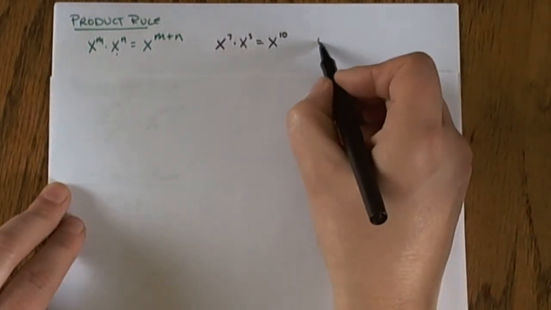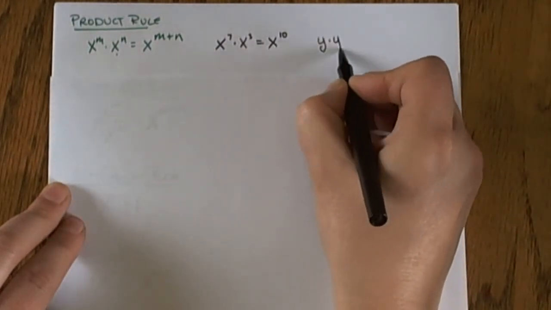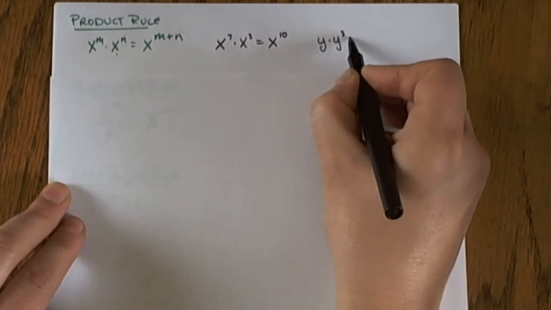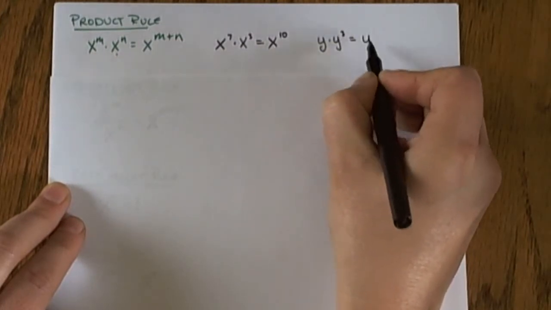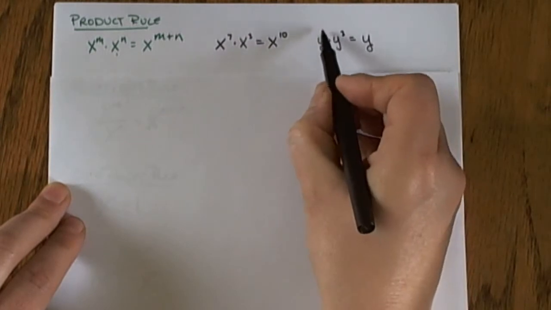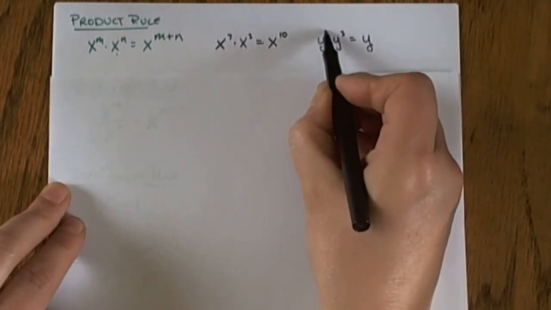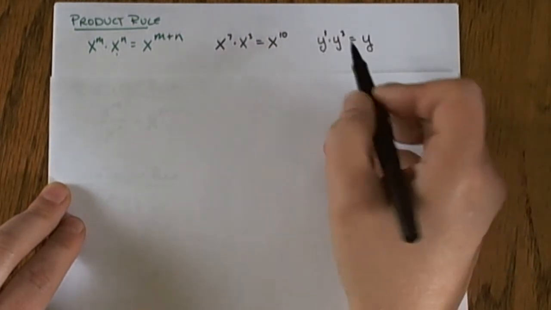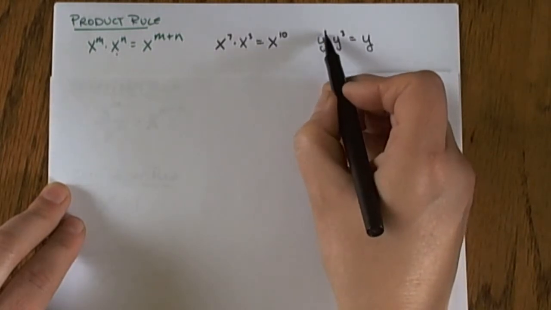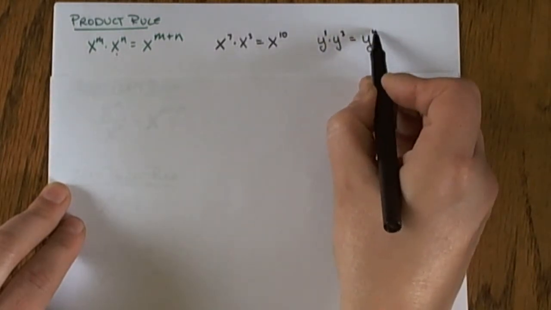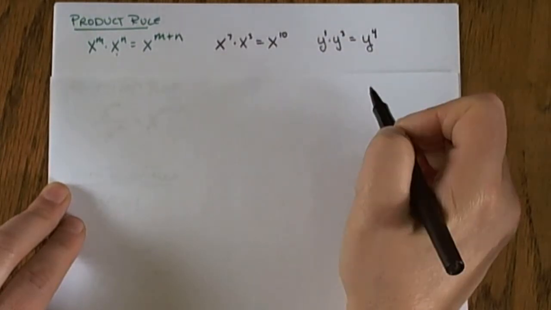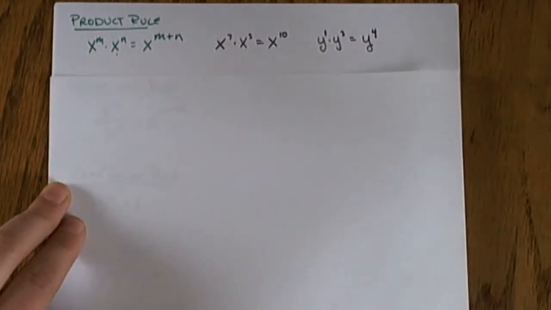Similarly, if we had y times y to the 3rd, we'd get y to the, now when we add these exponents, it doesn't look like there's anything here, but there's always a 1 if there's nothing written. So there's an implied 1. So we have y to the 1 plus 3, or y to the 4th. That's called the product rule.